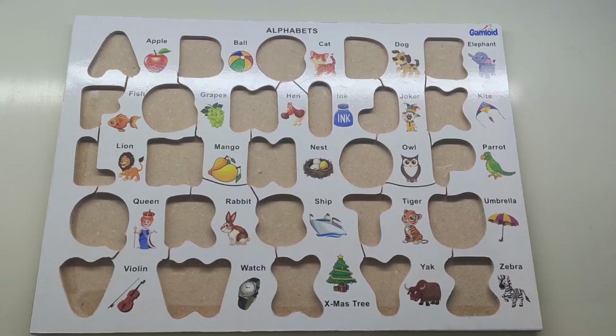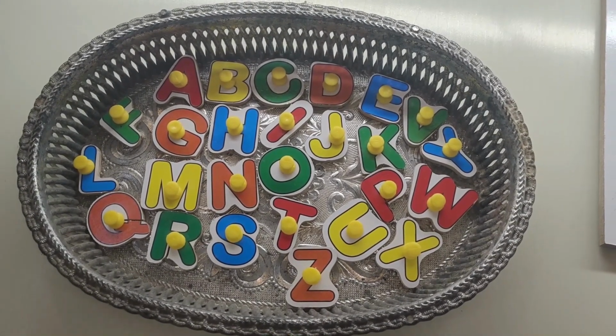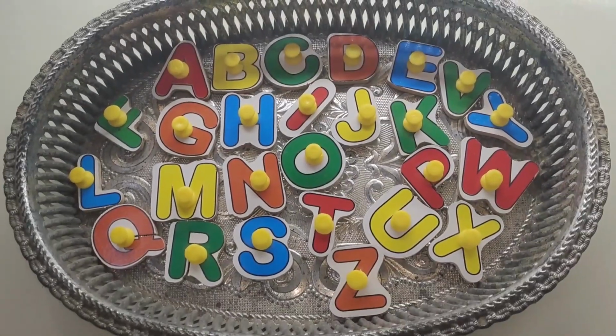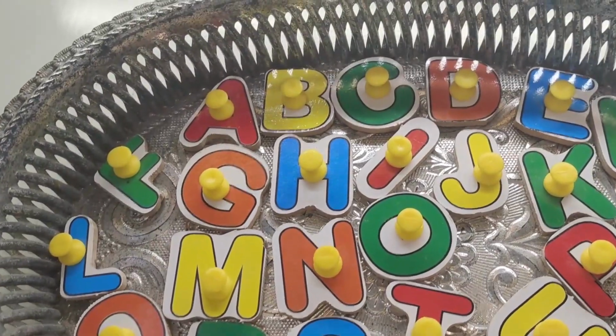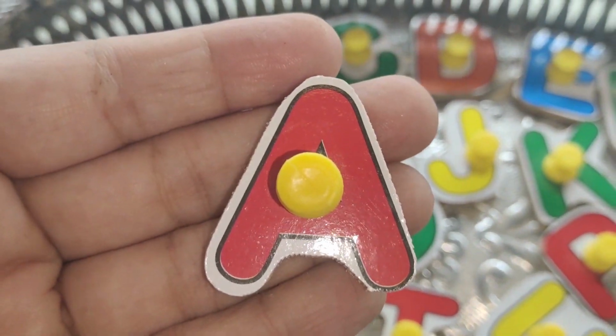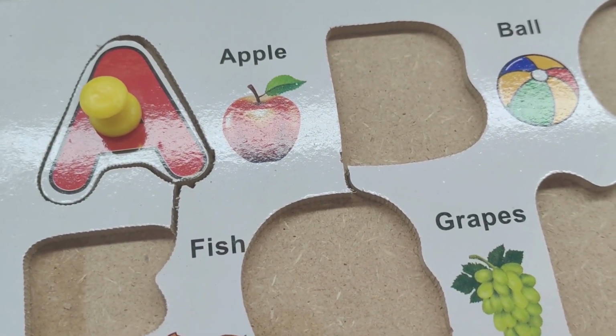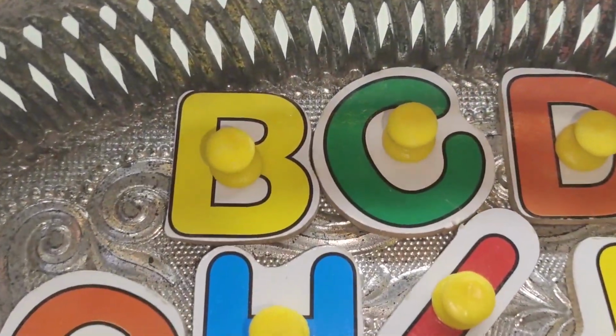Hello kids, I have an empty puzzle with a basket filled with letters. So we have to put all the letters in the empty puzzle. So let's start. First we will take letter A. A for apple. After letter A, this is letter B.